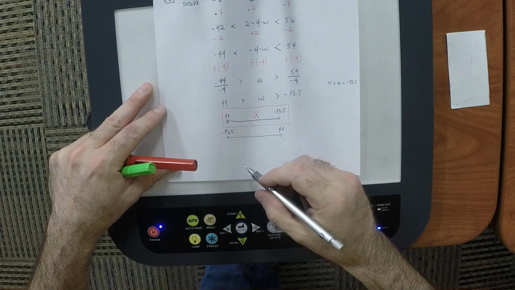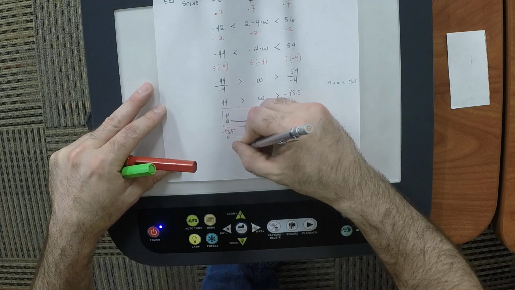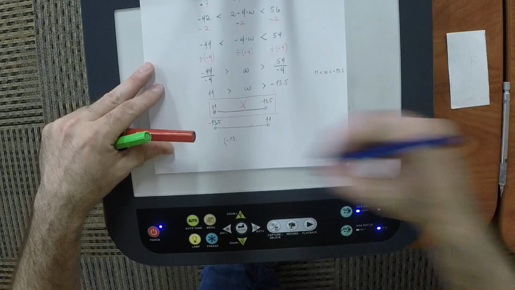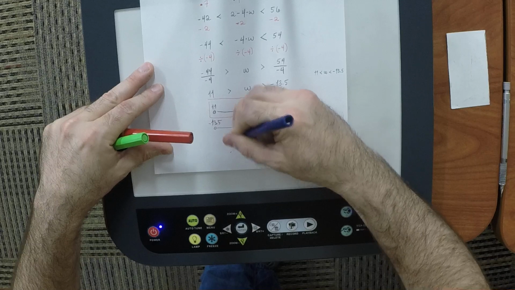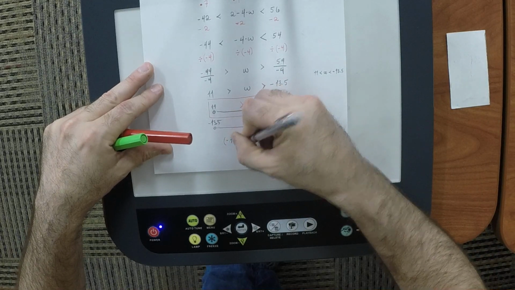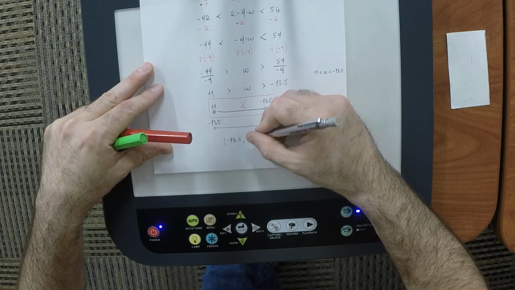Similarly, the interval notation is negative 13. Oops, what am I doing? 13.5 to 11.